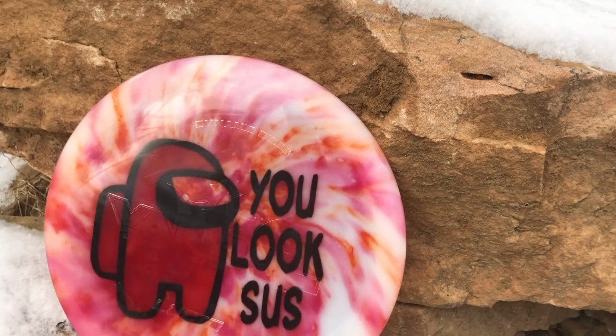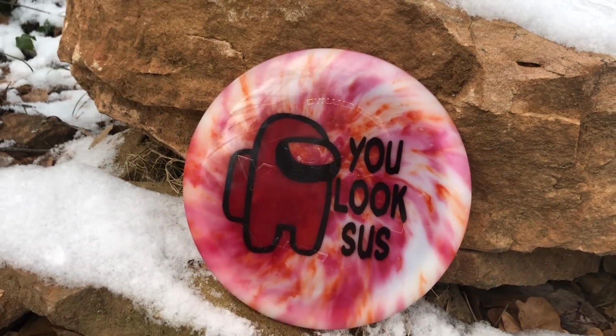I do have to be careful because if I hit this thing too hard, it is a little flippy. So I just try to make sure when I'm throwing it that I'm just easing into it. There's no need to try to crush a Vandal because it just wants to crush on its own.